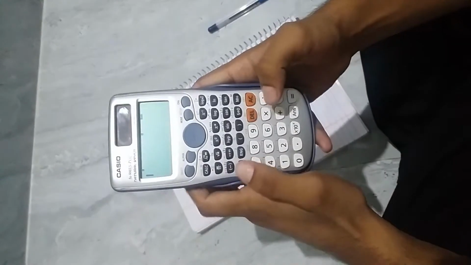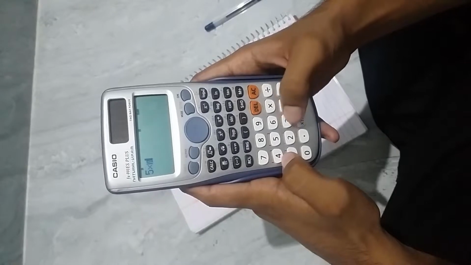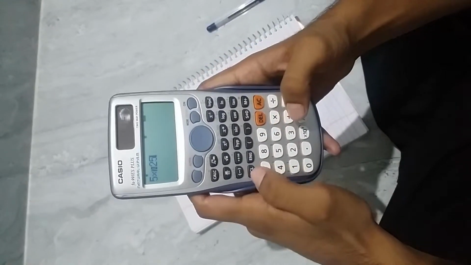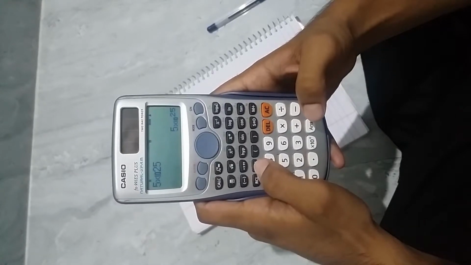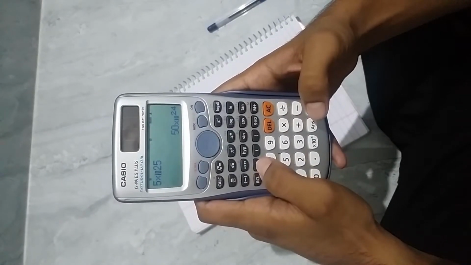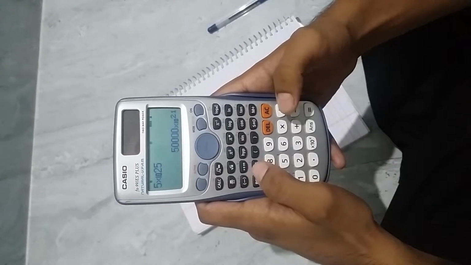And it can even deal with scientific notation, like if we press 5 times 10 to the power 25 and press equal, after pressing this ENG button, this will shift to different scientific notation, like 15 times 10 to the power 24 and 50,000 times 10 to the power 21.